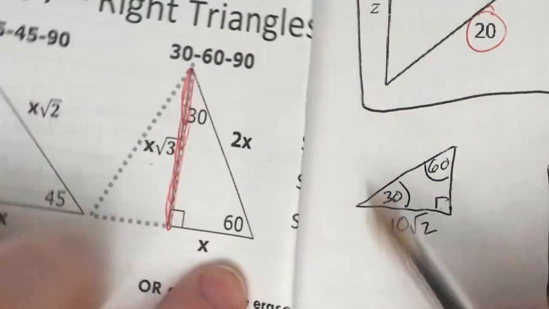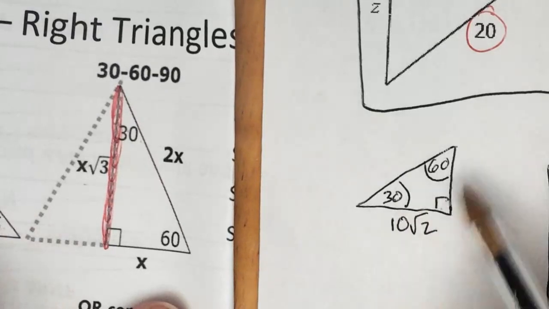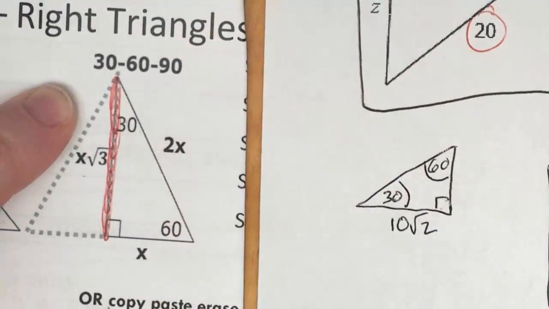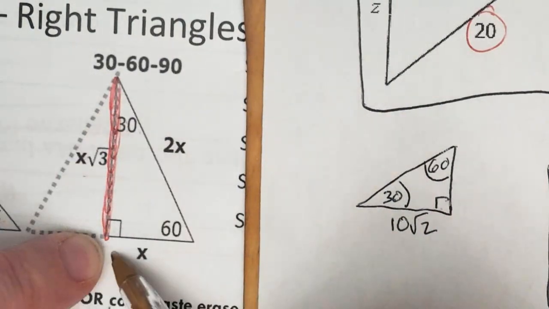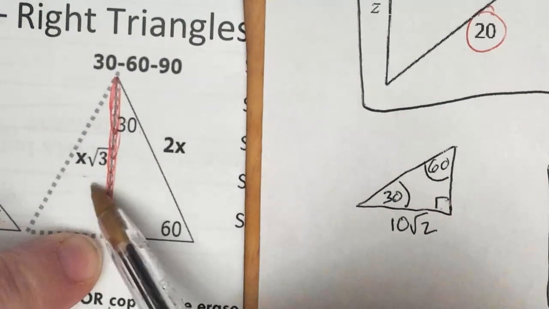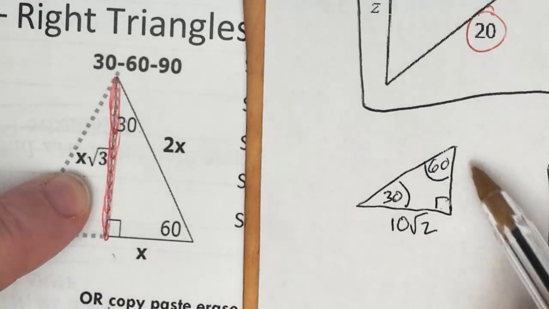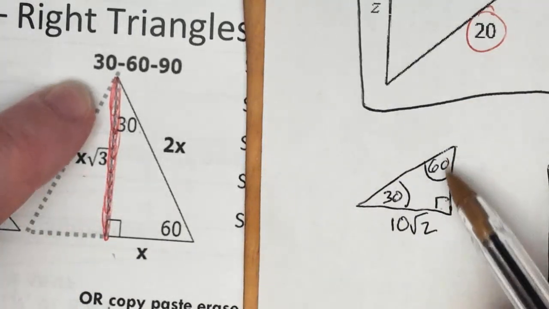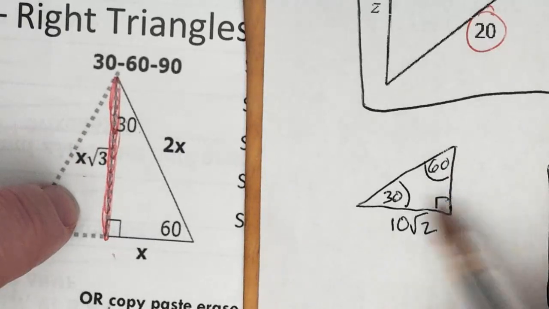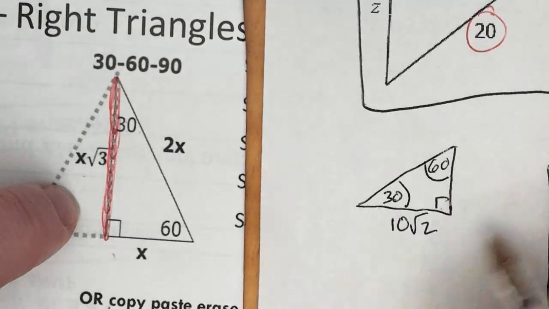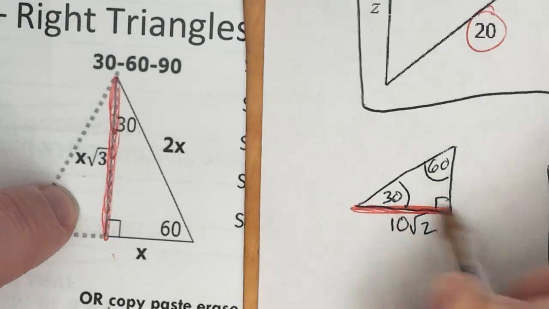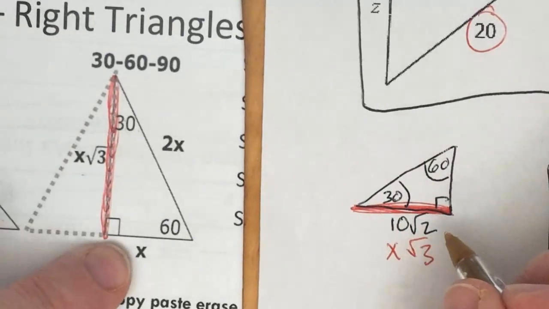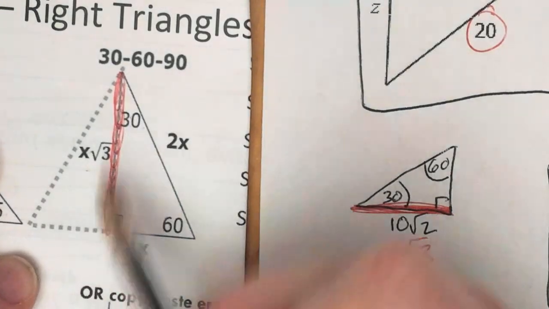This right here is a 30, 60, 90, but it's turned. Now we want the fold first. That's always what we want first. Between the 30 and the 90, that's where x radical 3 goes. No, it's not this one, is it? That's 90 and 60. I want 30 and 90. There's 30, there's 90. Okay, this is the fold, and that is x radical 3.